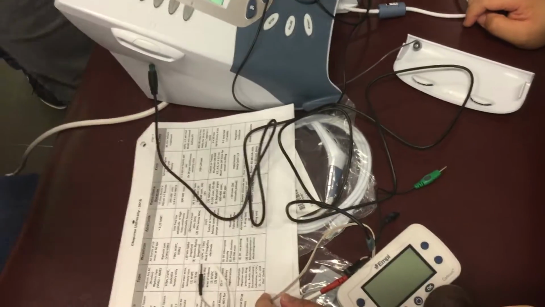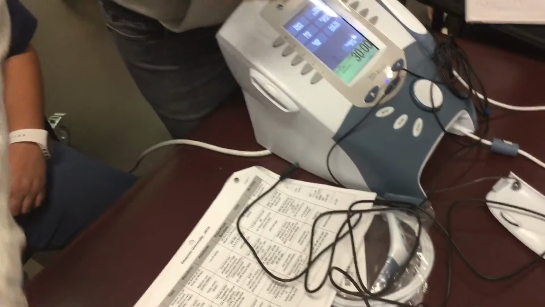Is there a case on here for like denervated muscle? Are we going to get that? No, you don't do it. Okay, what's next?